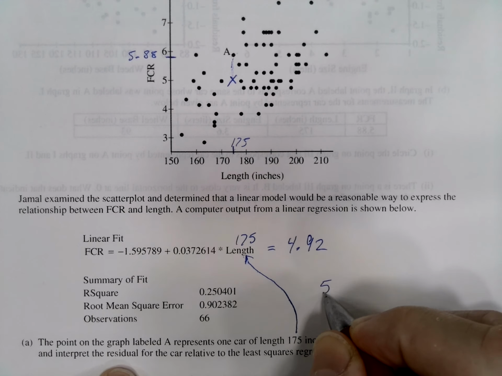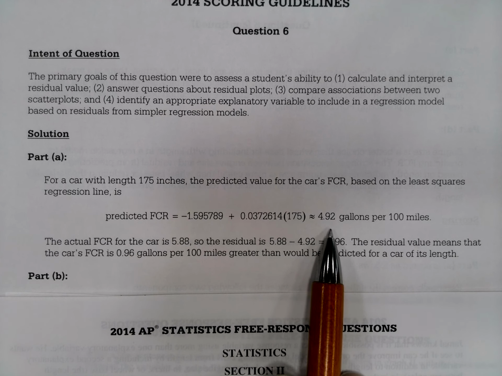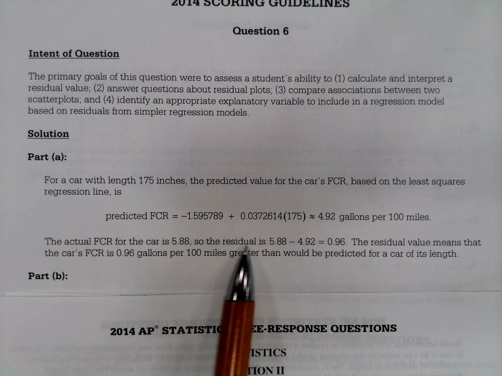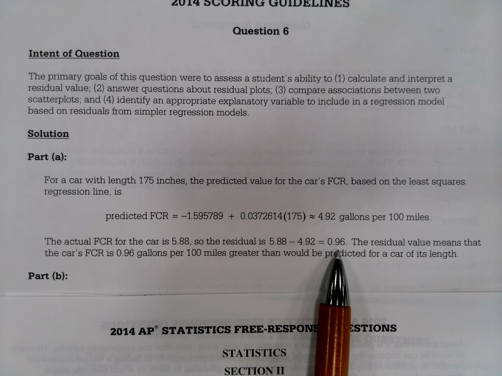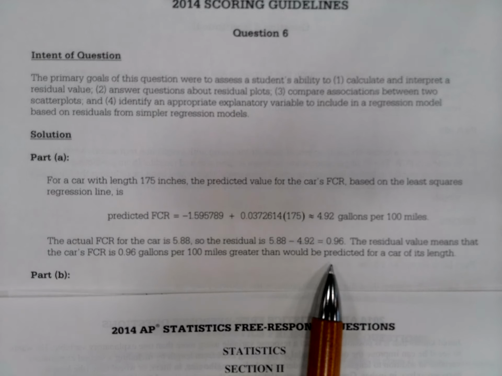You can see that right there. So for a car with a length of 175, they put it in the equation, they get their 4.92. Then they want you to take the actual minus the predicted and get your residual, and then you're done. Now you see how they put all this in context. You always have to have your context. Don't just chicken scratch it on your paper like I did in the front.